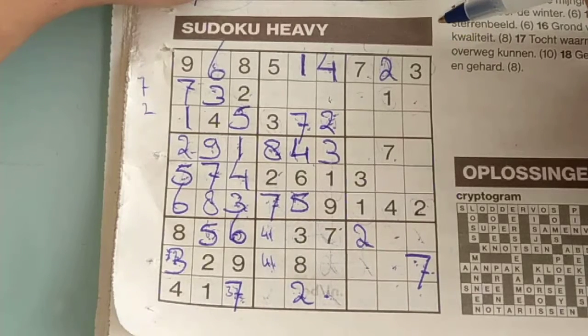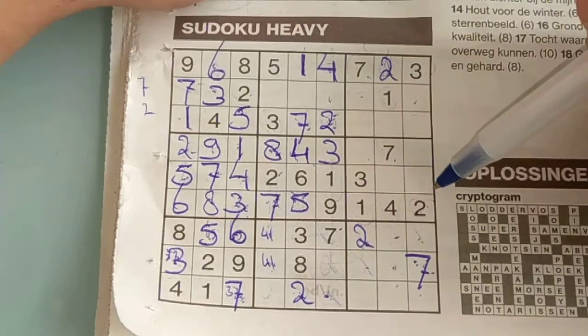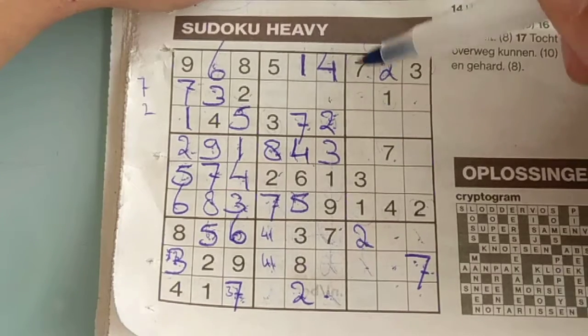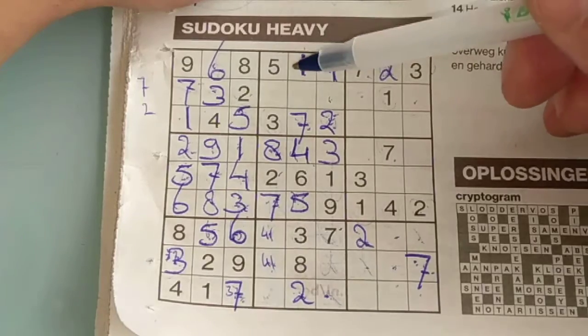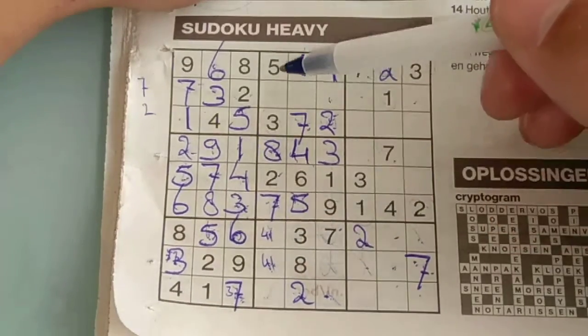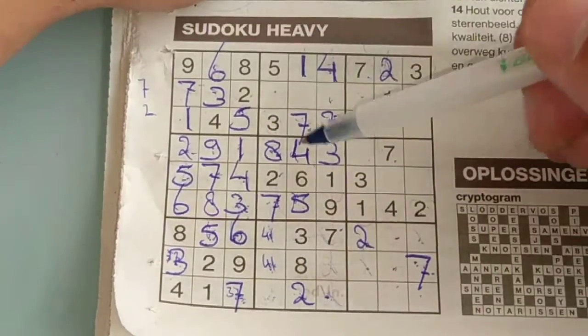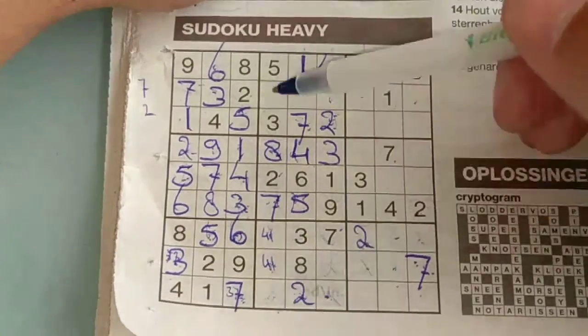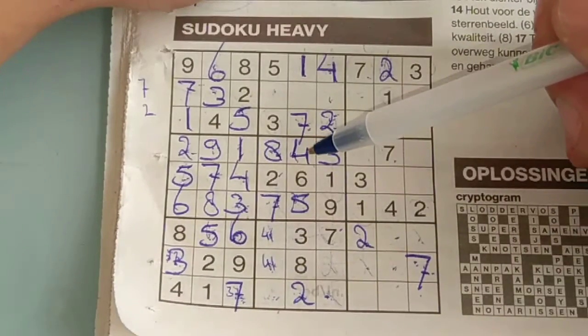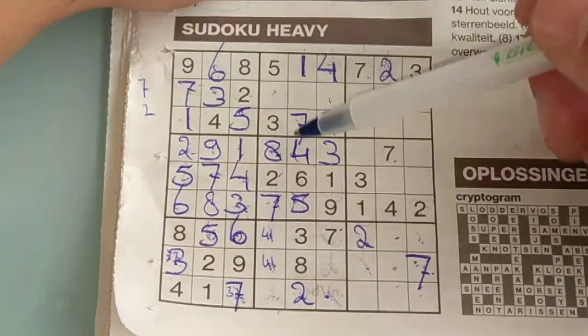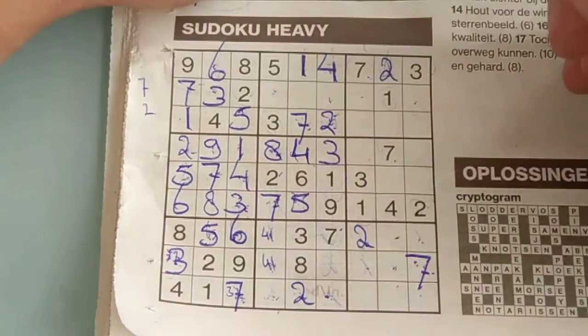How about the number? 4 and 1 we have here. How about these two numbers in this column? The missing numbers are the 9 and the 6. Can I do something? No, 9 and the 6 I cannot.